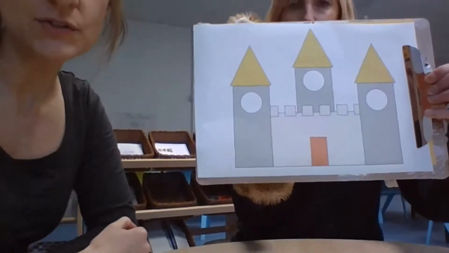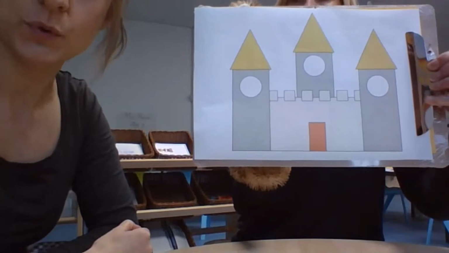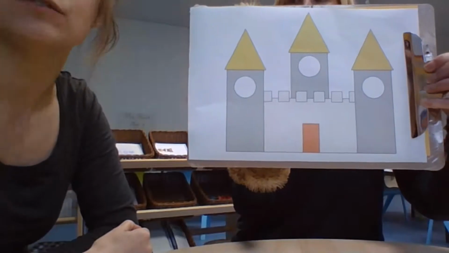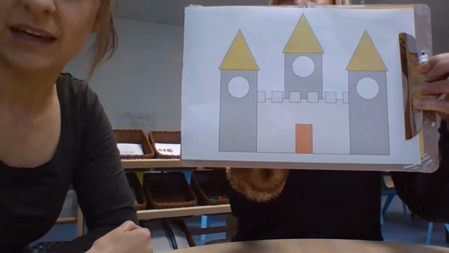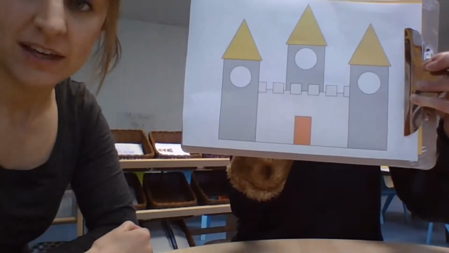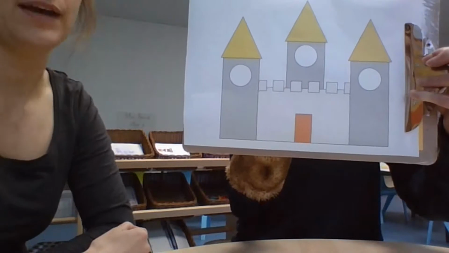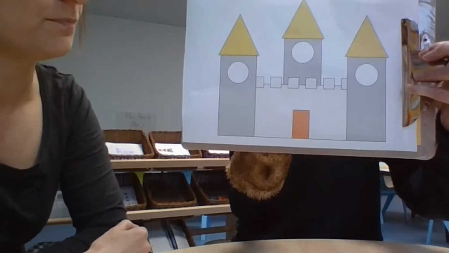Now what I'd like you to do at home is to pause the video, and with your helper, I want you to talk about the shapes you can see. I want you to name them and describe them too. So when we describe them, for 2D shapes, we're thinking about the length of the sides and also how many sides and whether they're straight or curved. Okay, so just have a pause and have a look at my castle picture. What can you see?